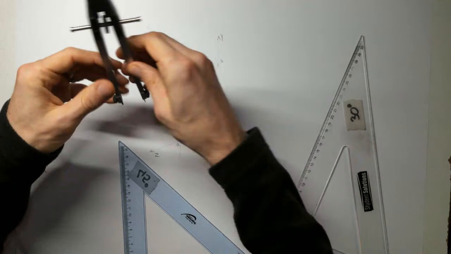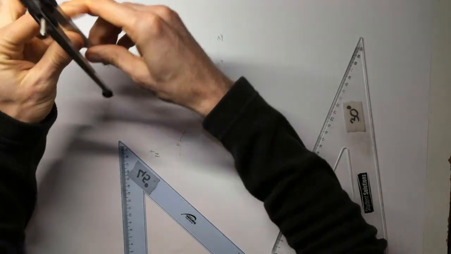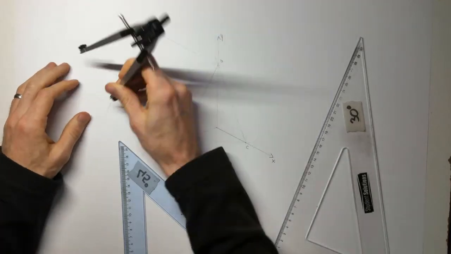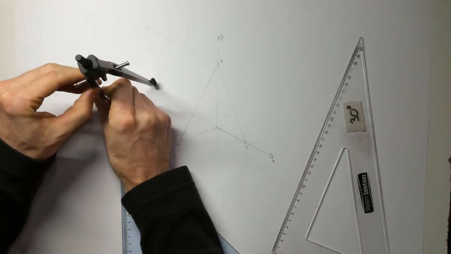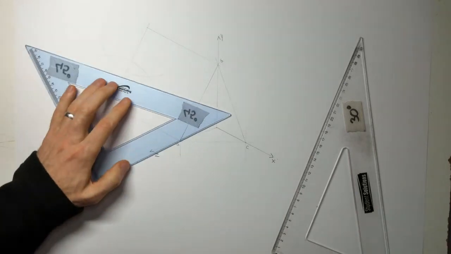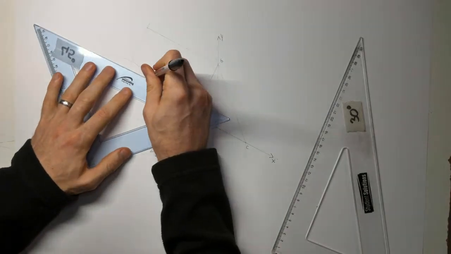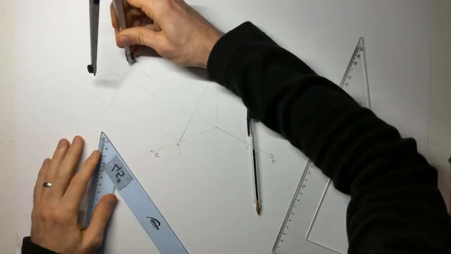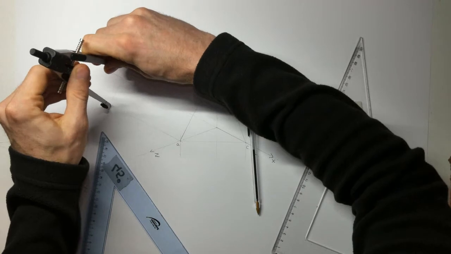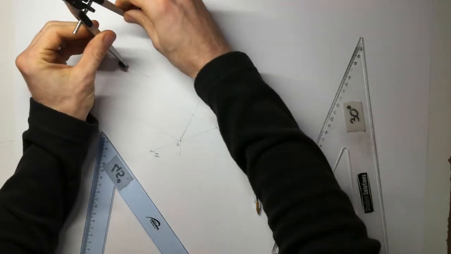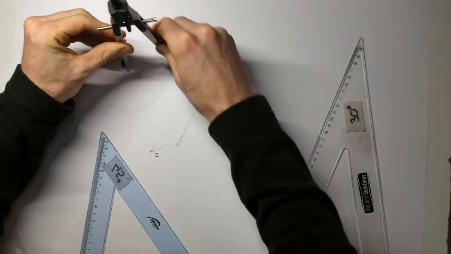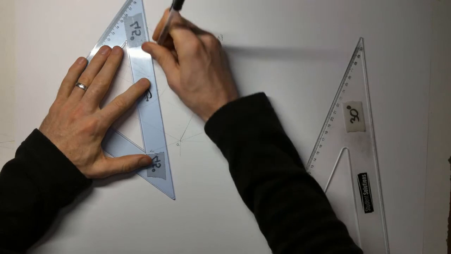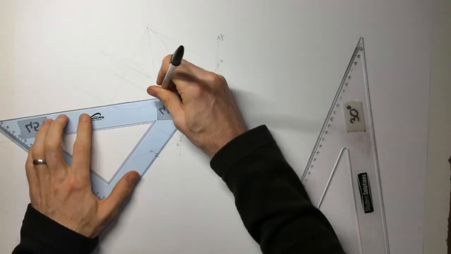Then we want to draw semicircles, so in order to do that we need to bisect this line. That is the projection of one of my planes.